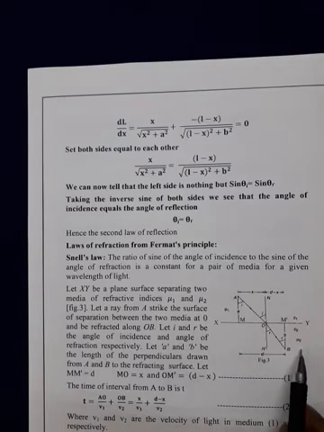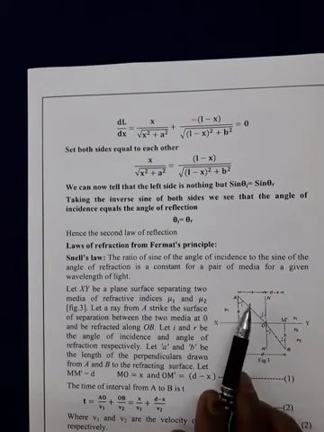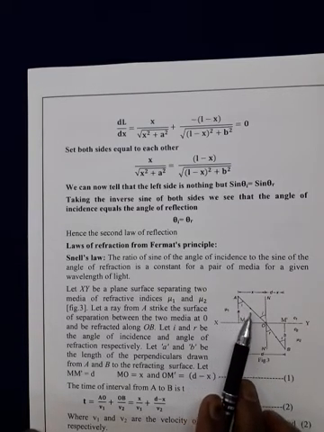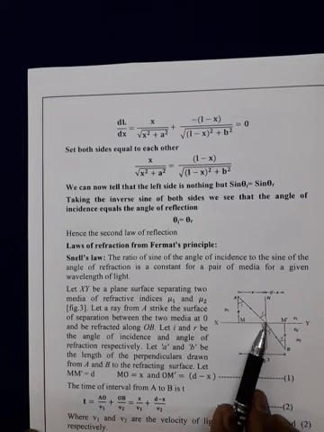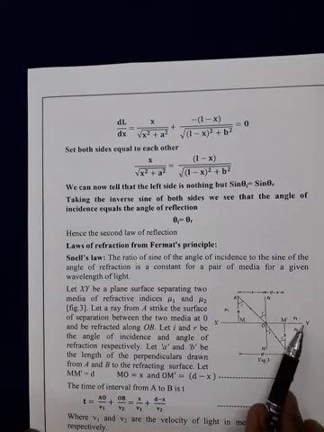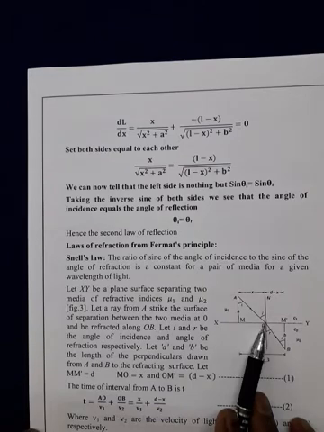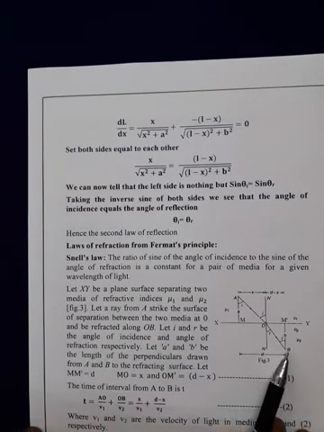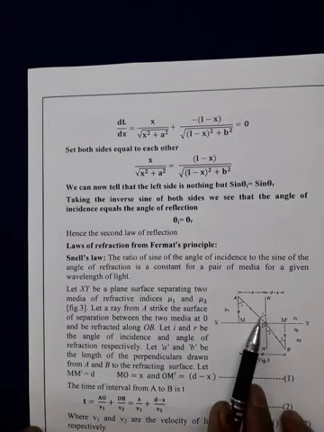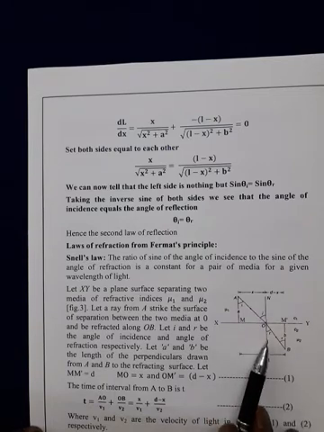Let a ray of light, say A, strike the surface of separation between the two media x and y at O and be refracted along OB. Let I and R be the angle of incidence and the angle of refraction respectively.